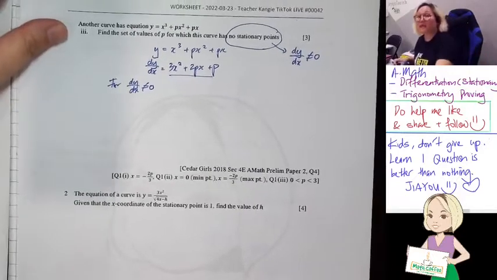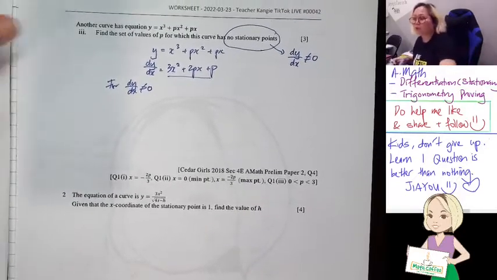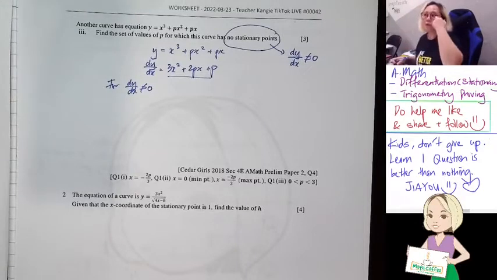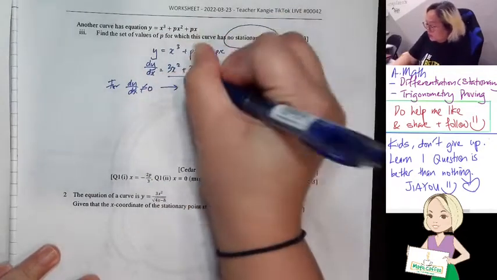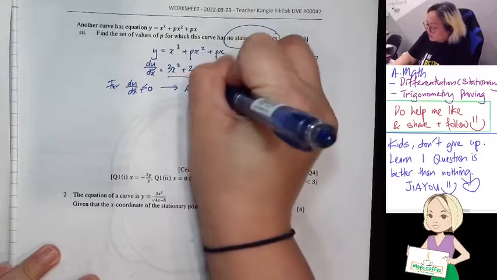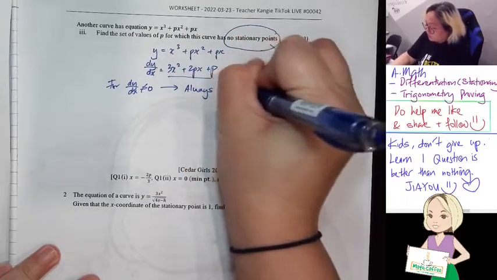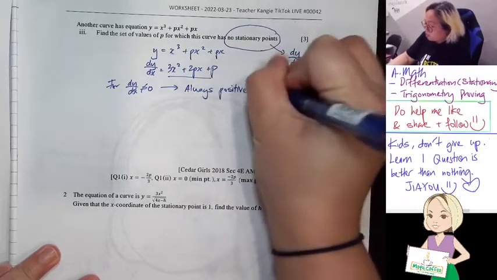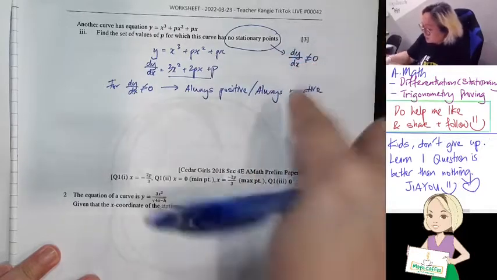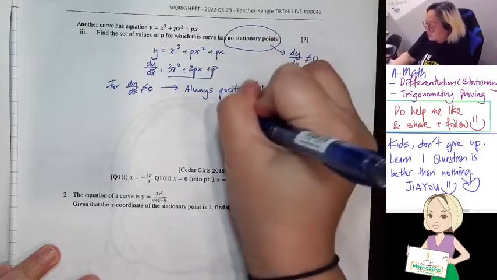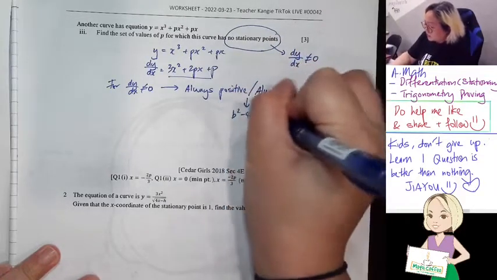This is linked to a Sec 3 topic, which is the quadratic function, the discriminant. And this tells us that our discriminant is less than 0.